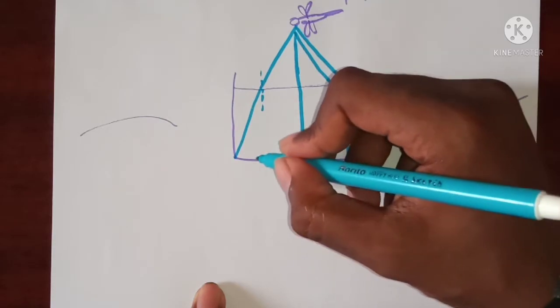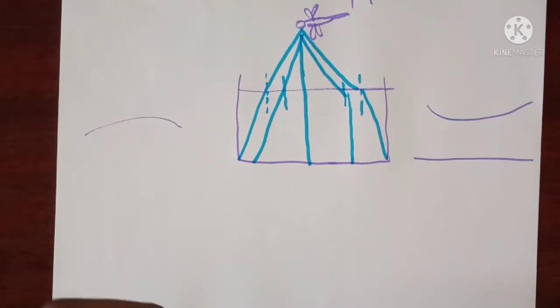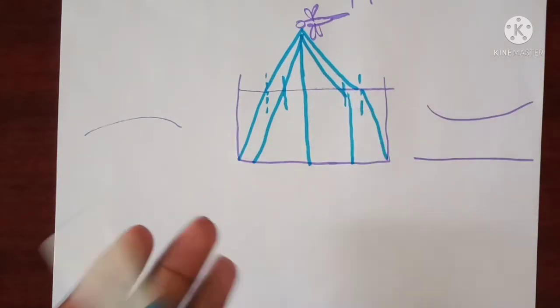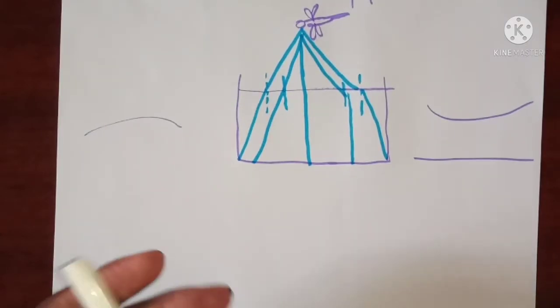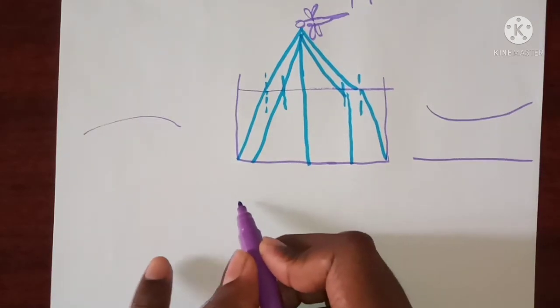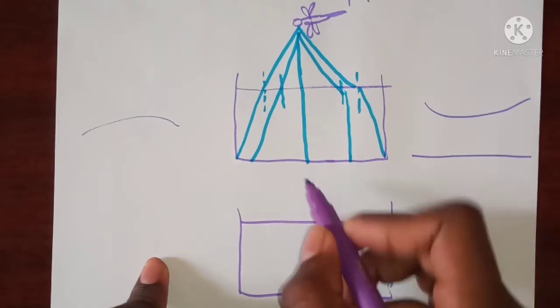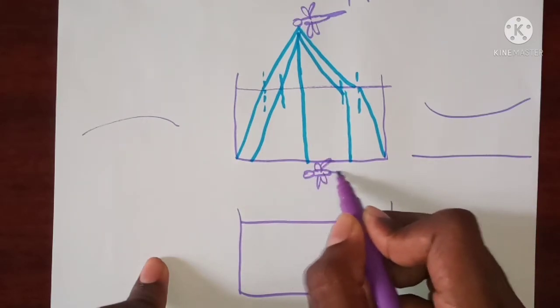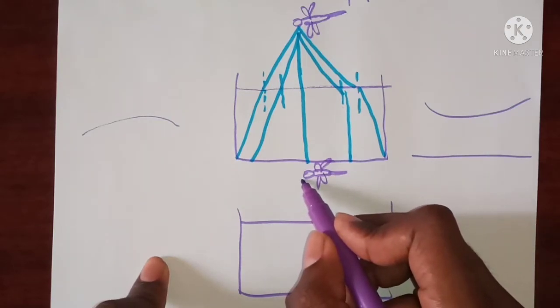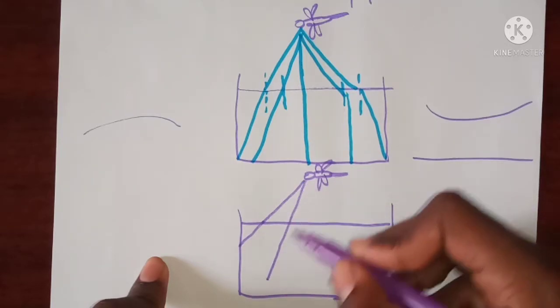So this is going to happen. So what does the bee know? The bee's brain does not know that these rays, that is light, will bend. So it assumes that light will always come in a straight line. So its brain will draw a ray something like this.